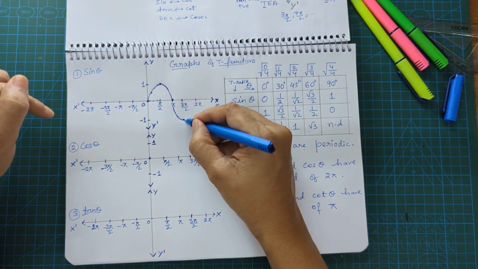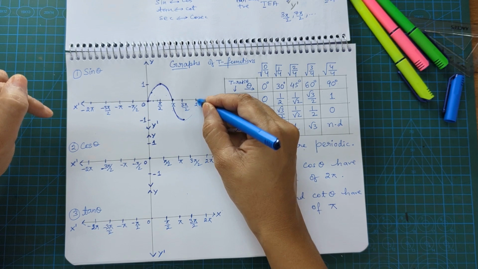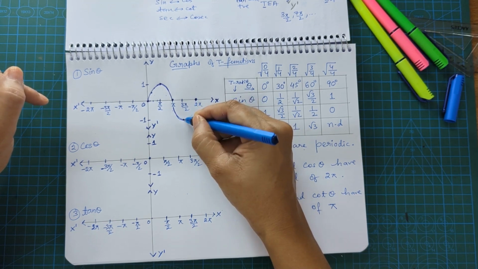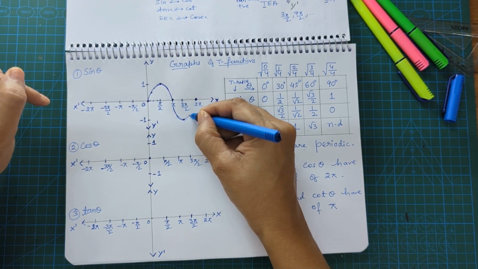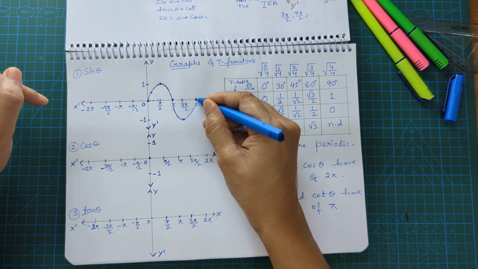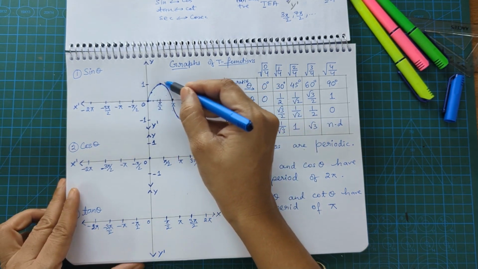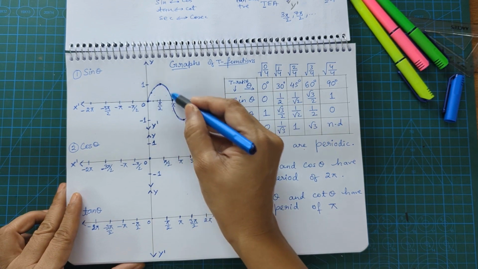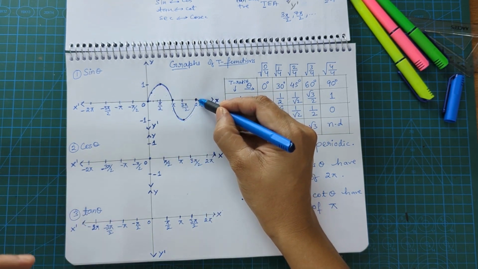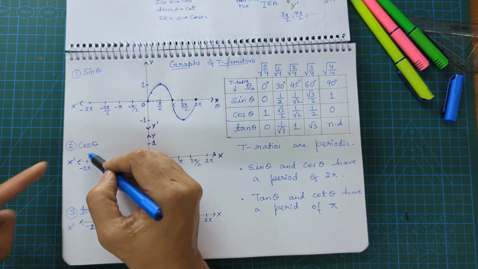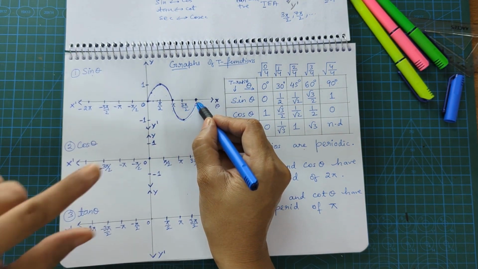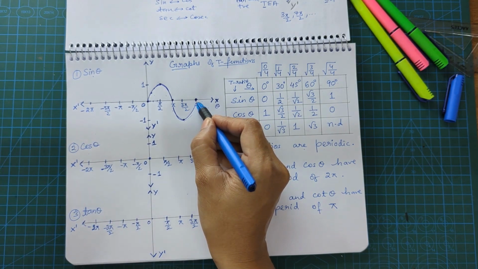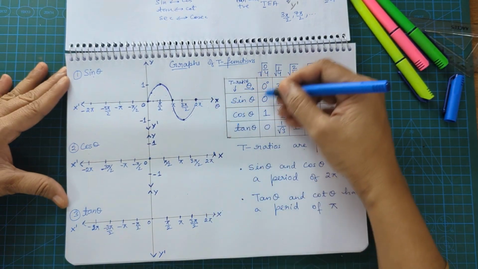And once again, one round over. So sine 360 is 0. So this is the next point. These are the end points, but we will not connect them with a straight line, because here also the descent is slow, like this. So this is on the right side. This completes one cycle. Then I told you that sine and cos have a period of 2 pi. That means after every 2 pi, or 360 degrees, their behavior repeats. So we can just go on like this.